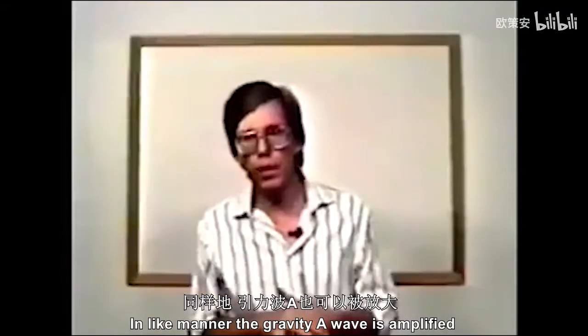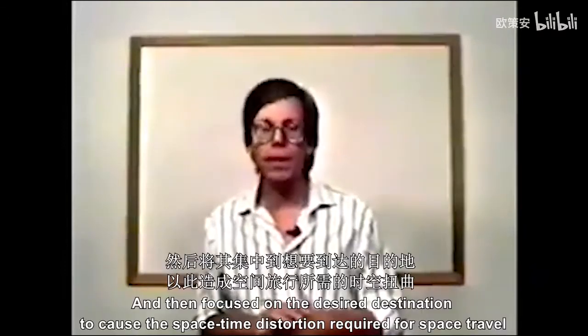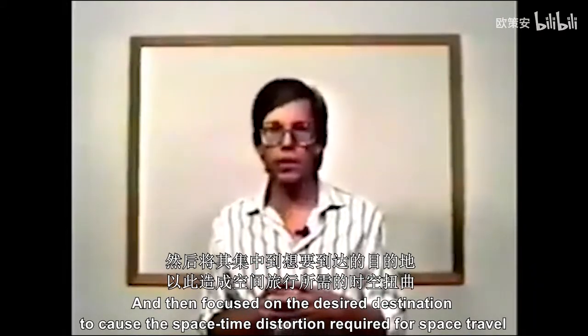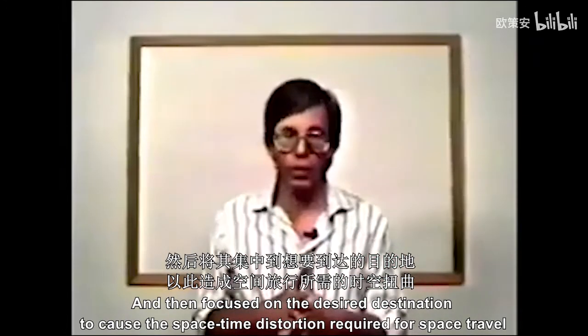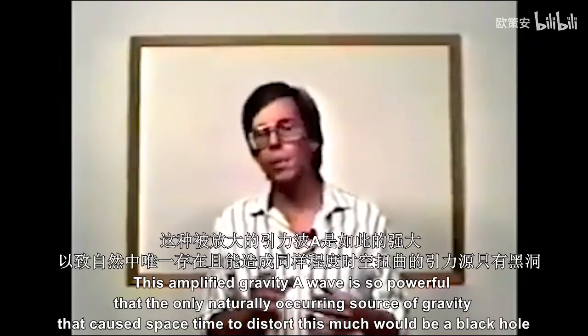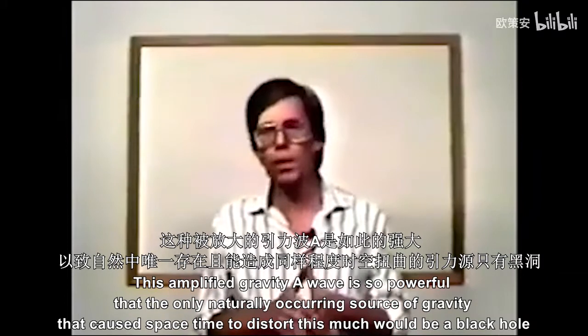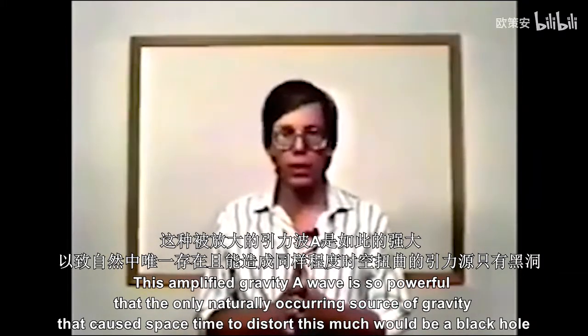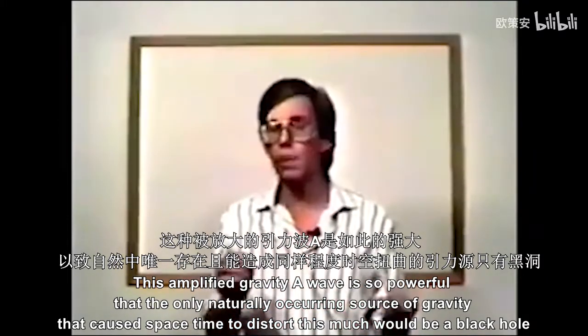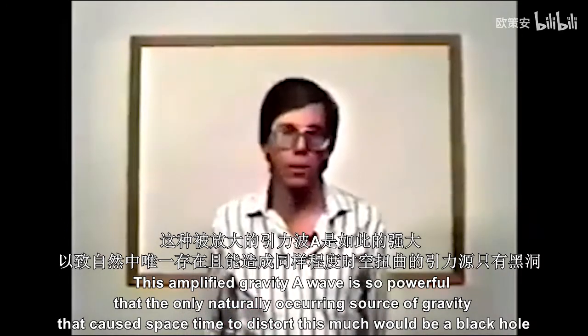In like manner, the gravity A wave is amplified and then focused on the desired destination to cause the space-time distortion required for space travel. This amplified gravity A wave is so powerful that the only naturally occurring source of gravity that could cause space-time to distort this much would be a black hole.